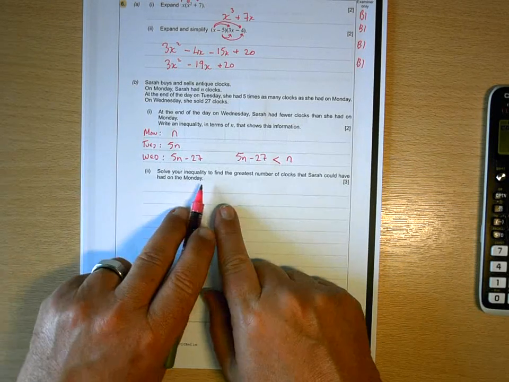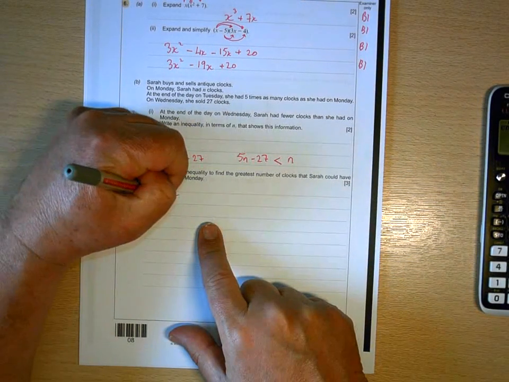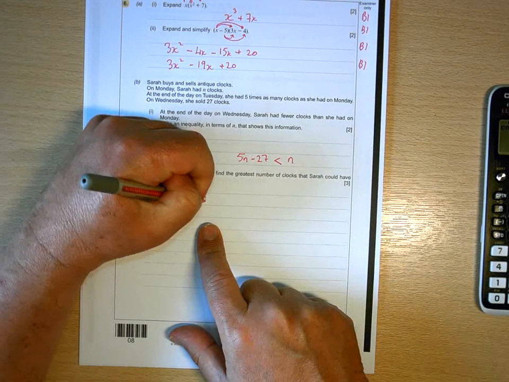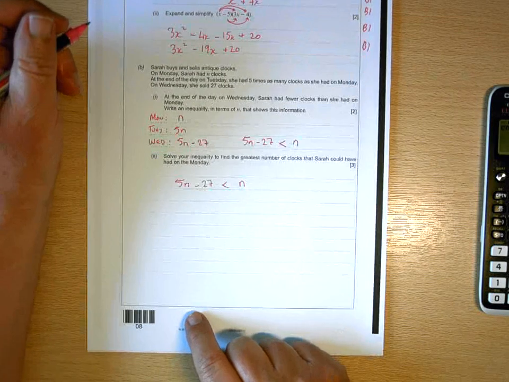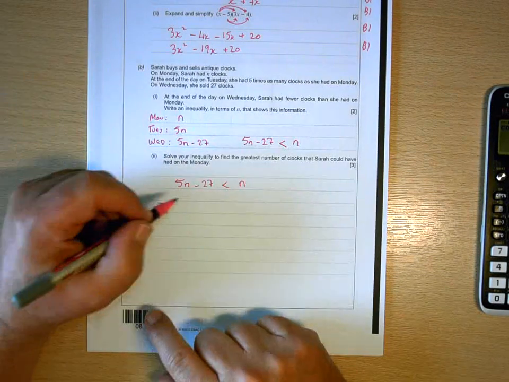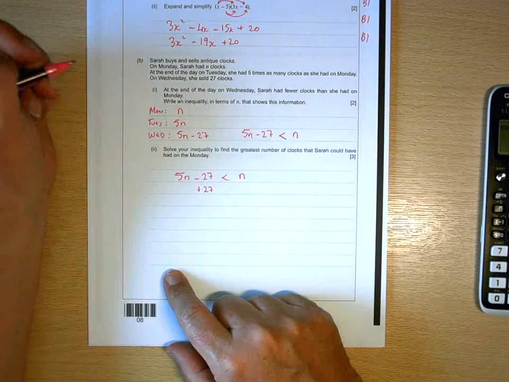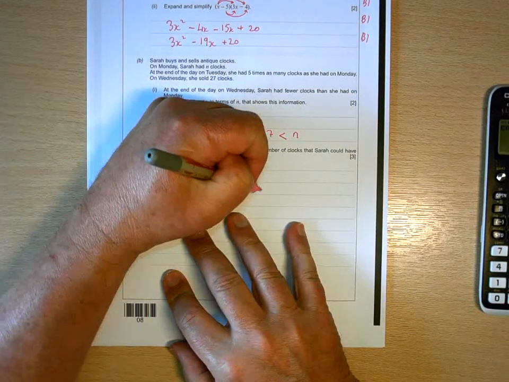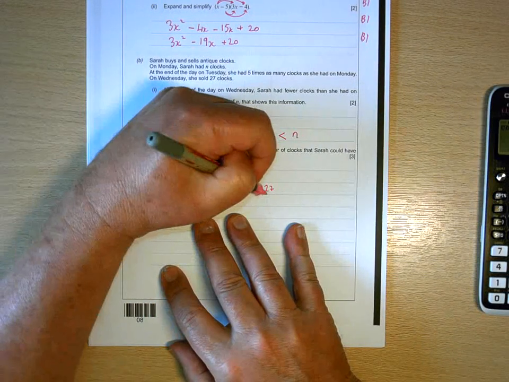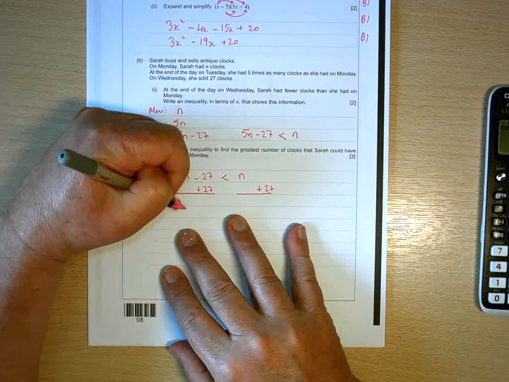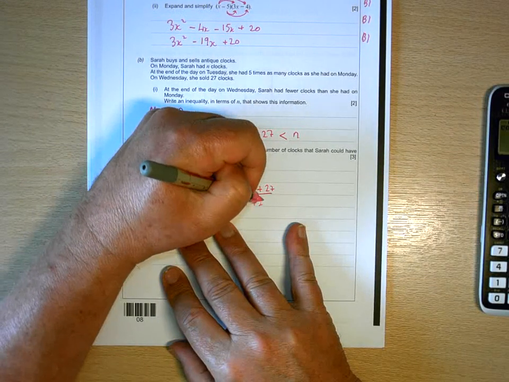Solve your inequality to find the greatest number of clocks that Sarah could have had on Monday. So we just use the rules of solving equations here. I want to get rid of take 27. I do that by adding 27. If I add 27 to that side, I have to add 27 to that side as well. So that gives me 5n is less than n add 27.